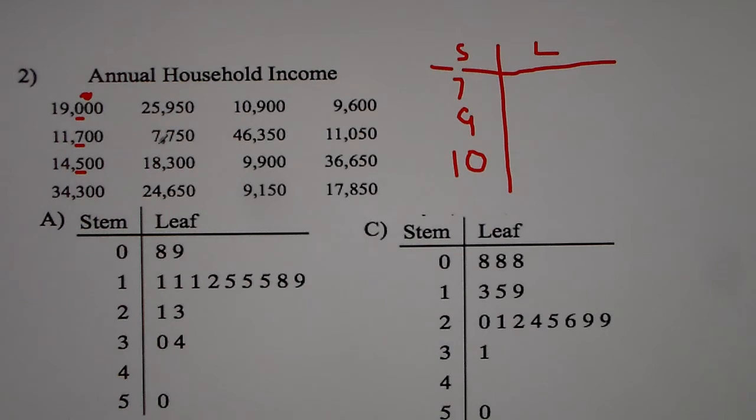So 7,750 rounds up to 7,800. Is there any more 7s? Nope. We look at the 9s. We have 9,600, so it'd be 9, 6. 9,900, so we put a 9 over there. 9,150, so that will be also a 2, because 150 rounds up to 200 there.